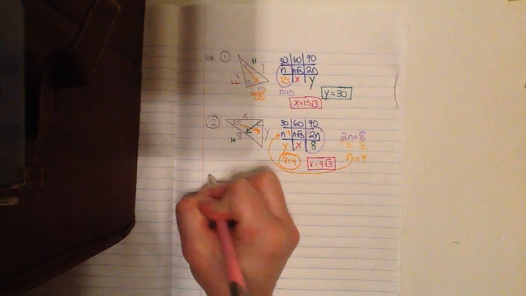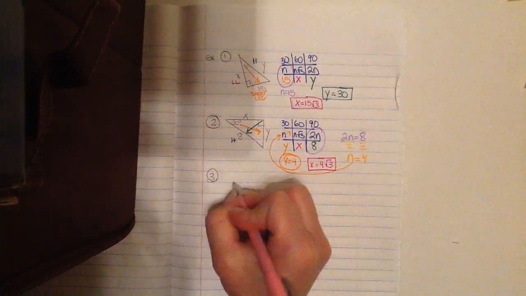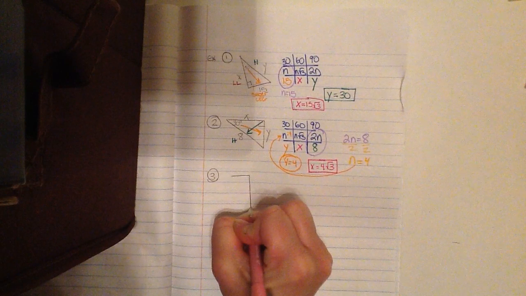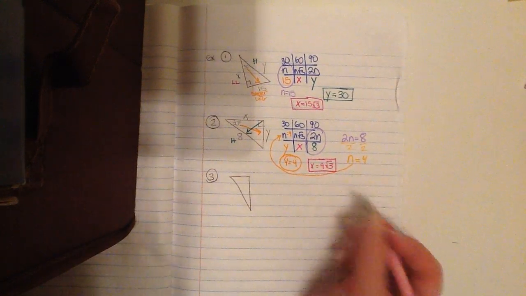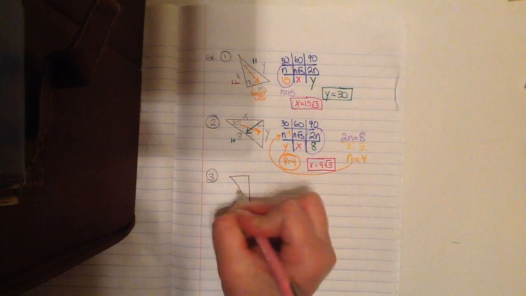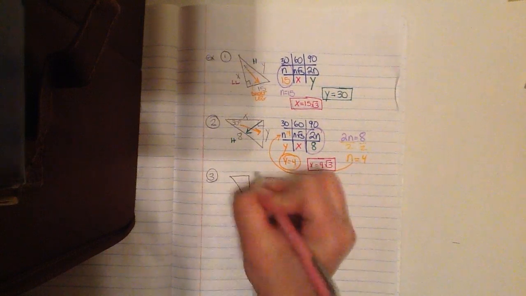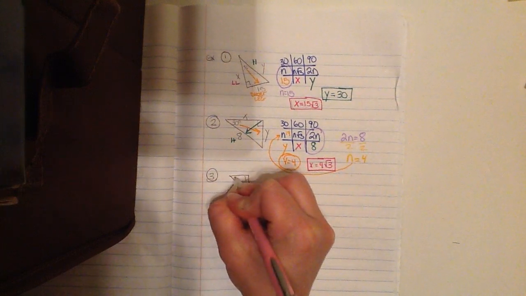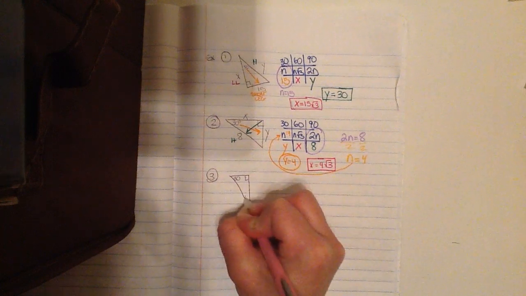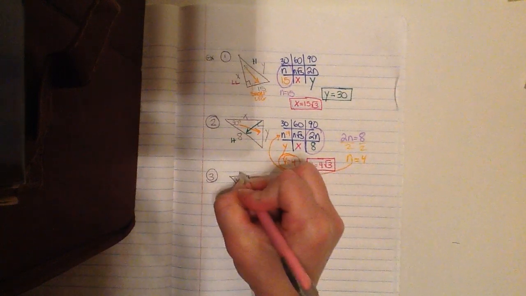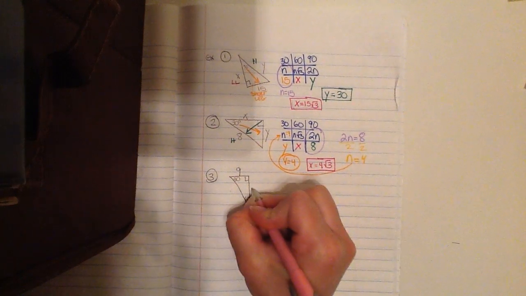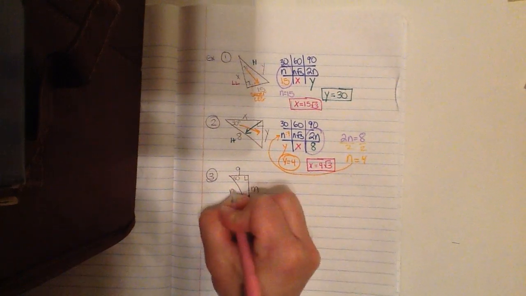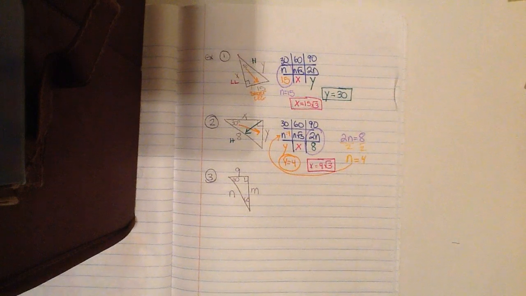Okay, let's go on to another one. I'm going to take this another step further. We're going to have 30 degrees, 60 down here. We're going to go ahead and make this side length 9. And for the other sides, I don't know, M and N.